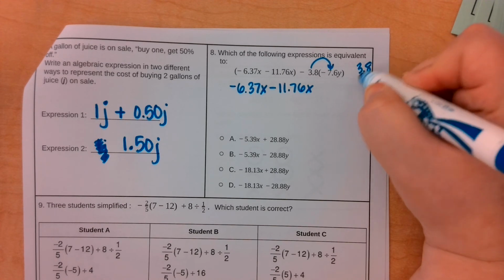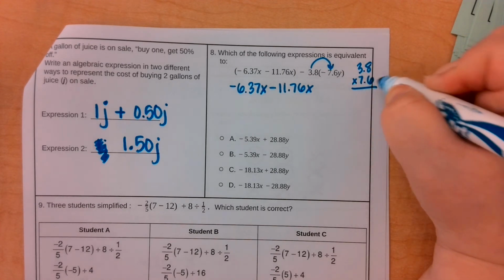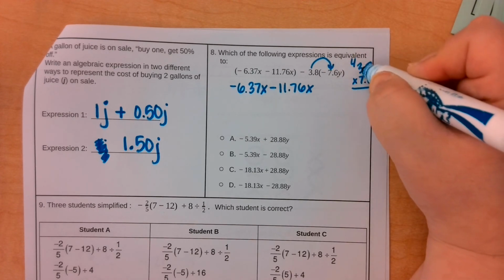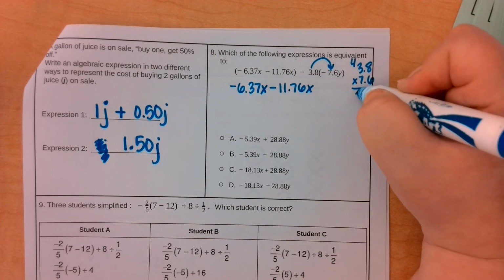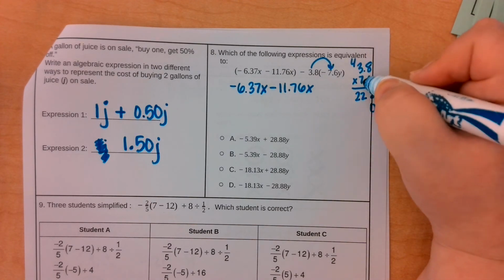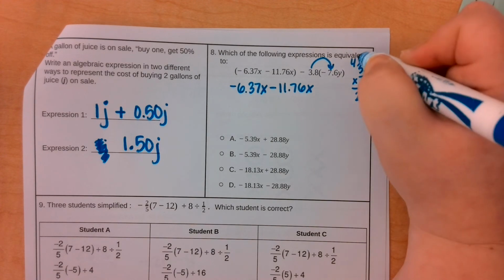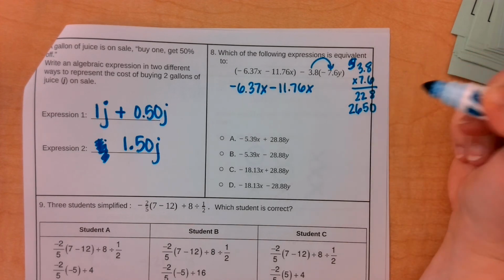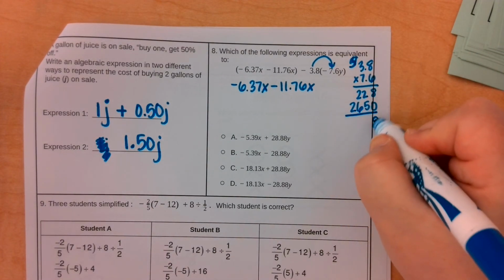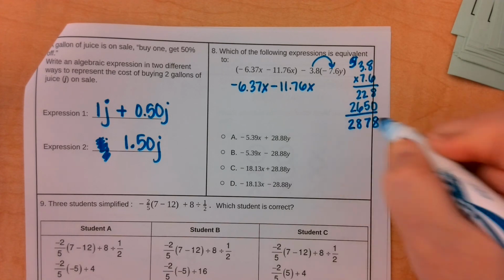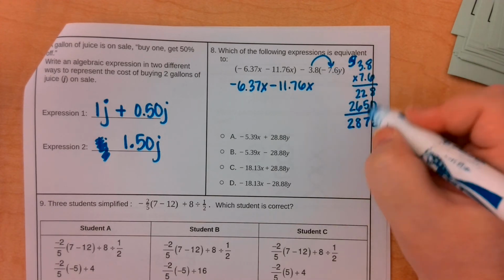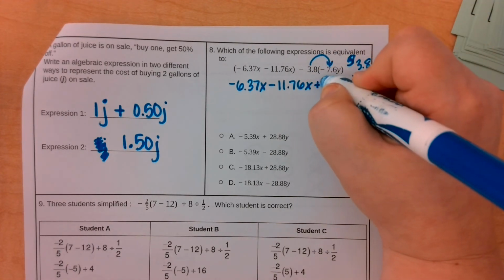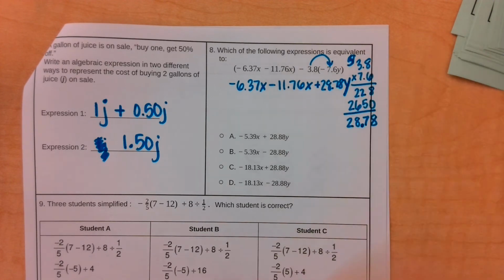So 3.8 times 7.6. 6 times 8 is 48. 6 times 3 is 18, 19, 20, 21, 22. 0 as a placeholder. 7 times 8 is 56. 7 times 3 is 21, plus 5 more is 26. Add them together, 8782. Put the decimal 2 spots. Because it's a negative times a negative, it becomes plus 28.78y.